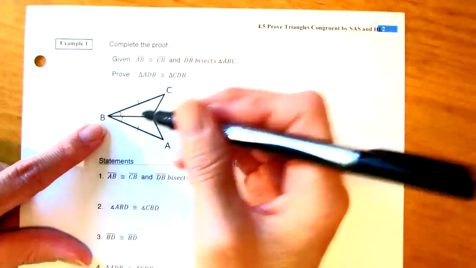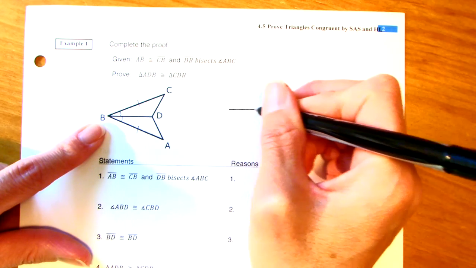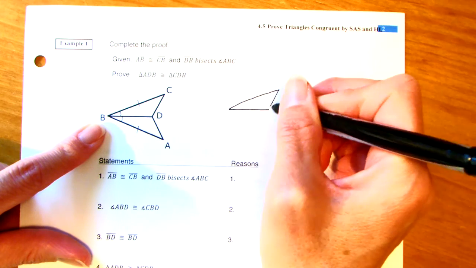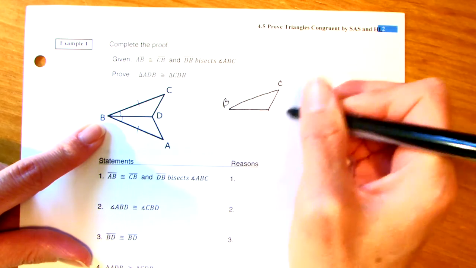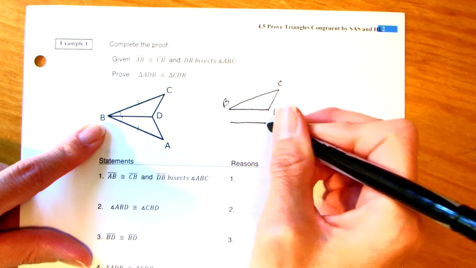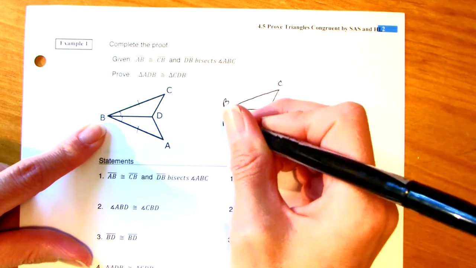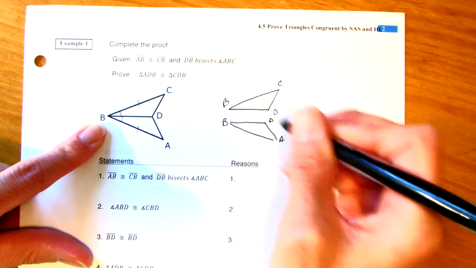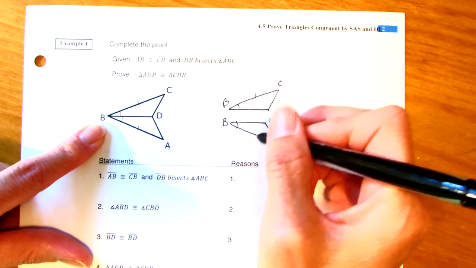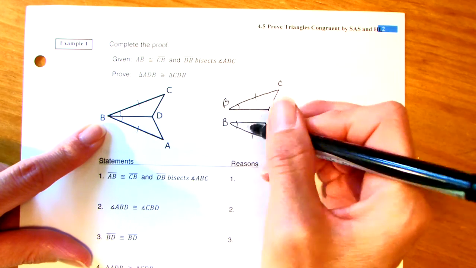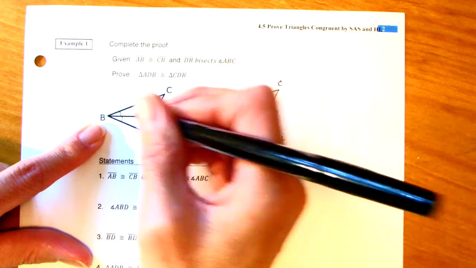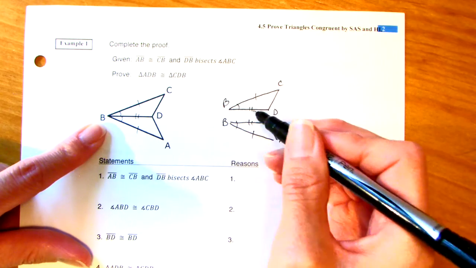What I'm missing is, if I split those two triangles apart, I have this, and this is the same segment right here. And I will have a side, angle, side.